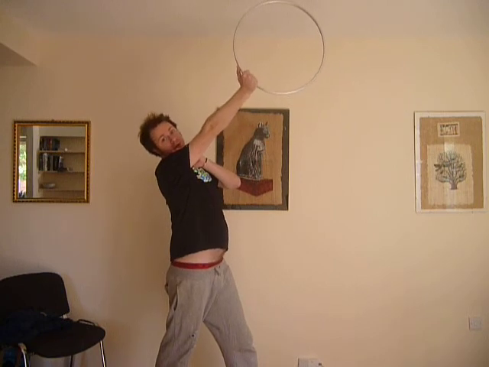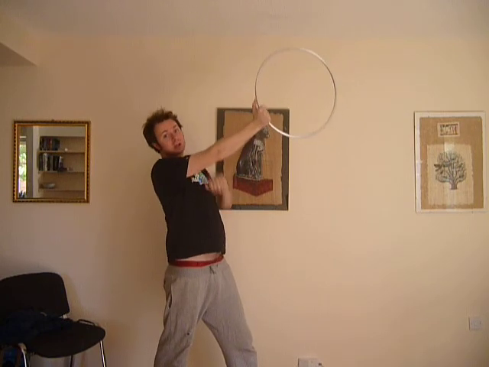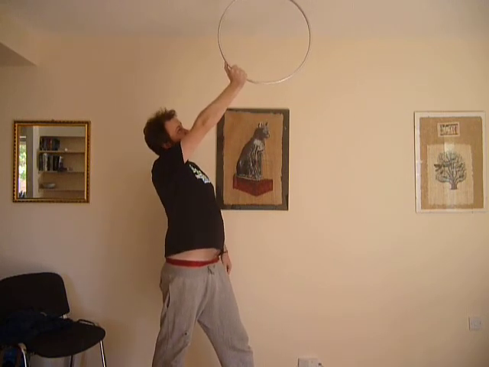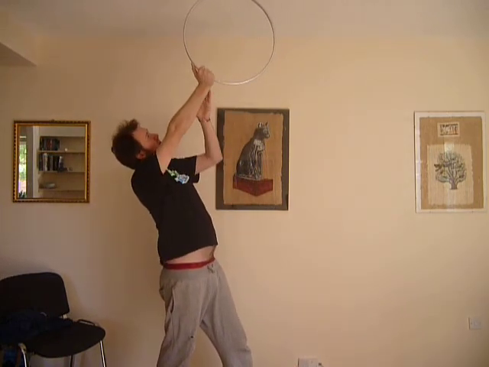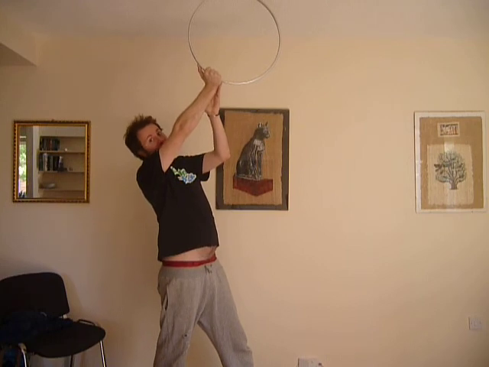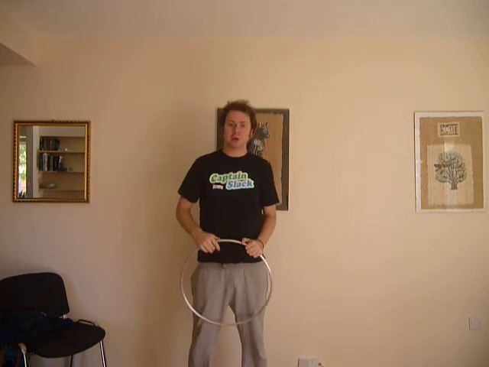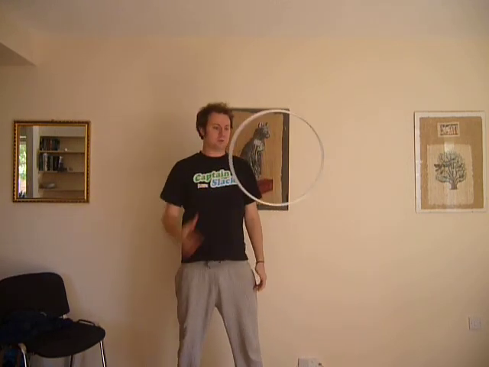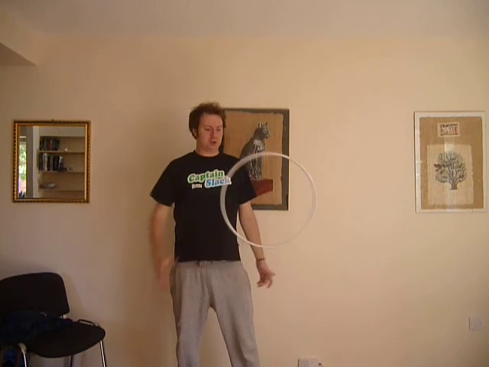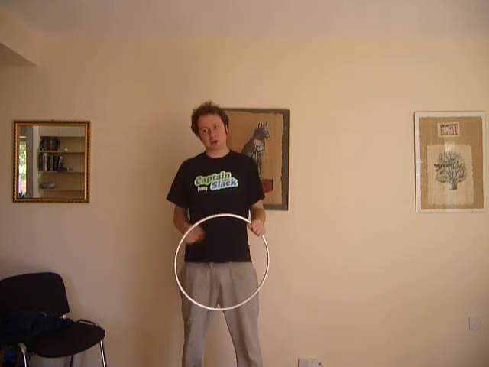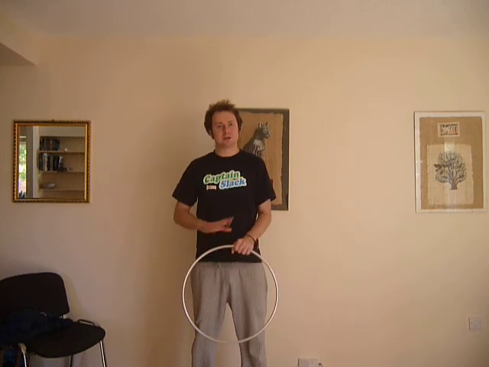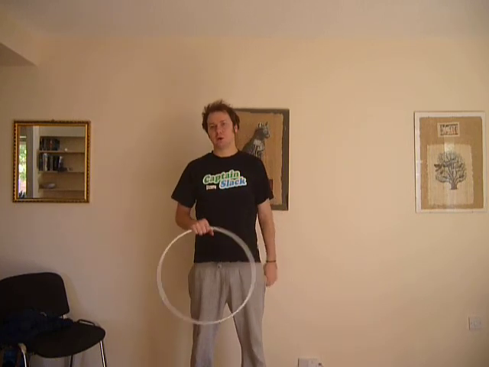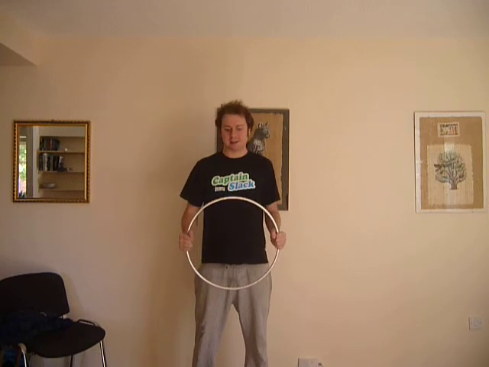I'm not actually going to be able to show you that because I've got a ceiling, but take my word for it, if you use your whole arm and you release when the hoop's right up in the air, it's going to go pretty high. Whereas if you just use your wrist, it's not going to go very high, but it's going to spin a lot. So that's just a little bit of theory which applies to throwing anything, whether it's spinning or static.